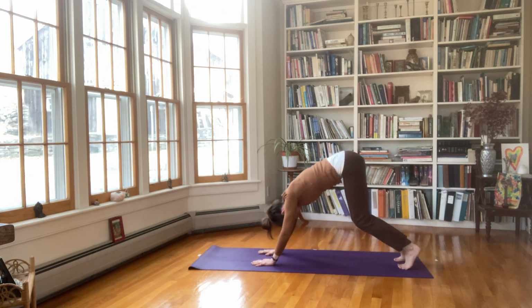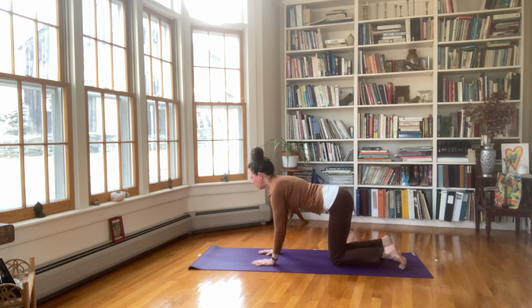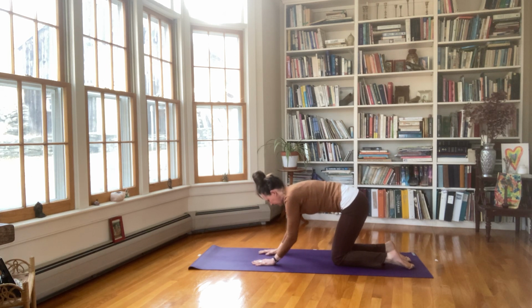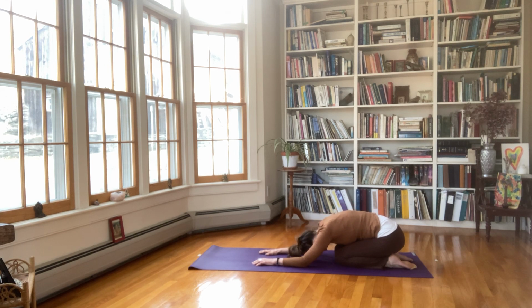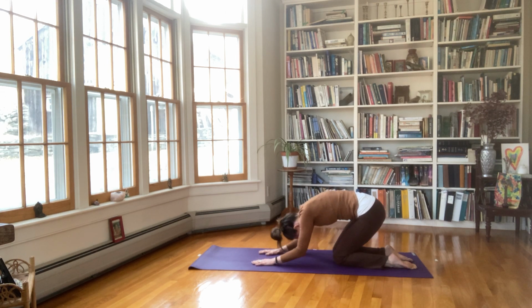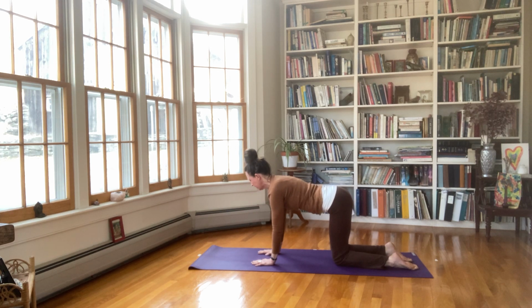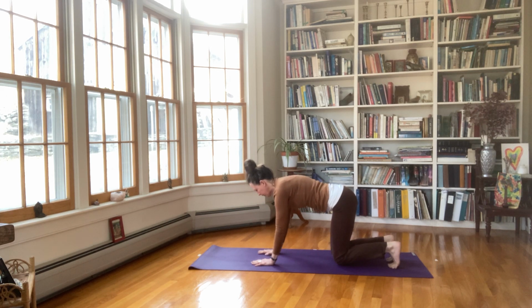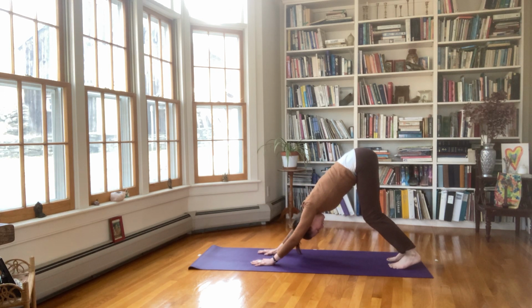Inhale, knees down to the floor. Move slowly. And exhale to the child's pose. This is our last repetition, so we're getting ready to stay in the downward dog. Inhale to all fours. Exhale, push the hips to the ceiling. Again, feel free, please, to keep your knees bent if you like.